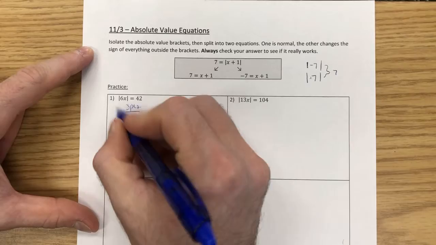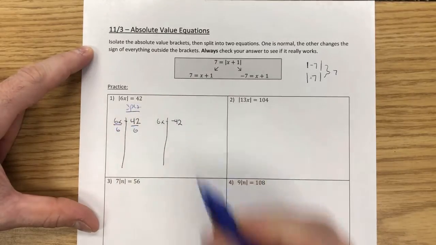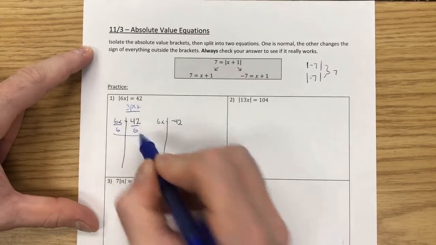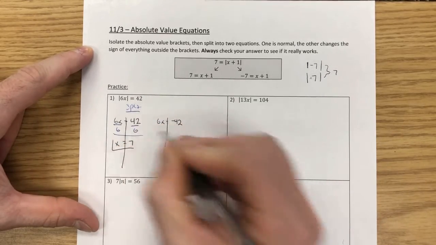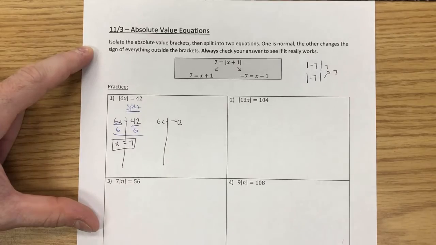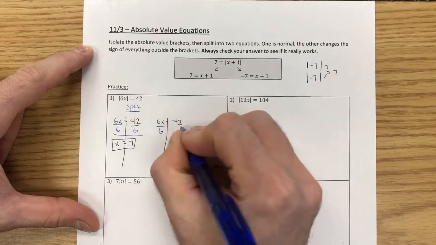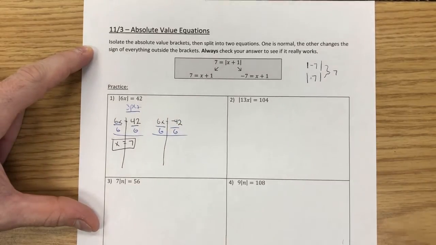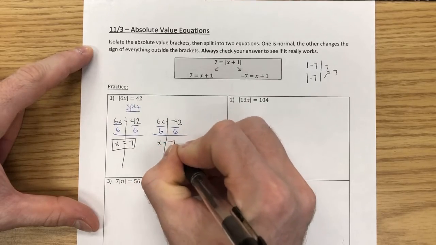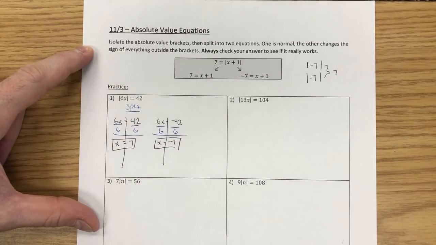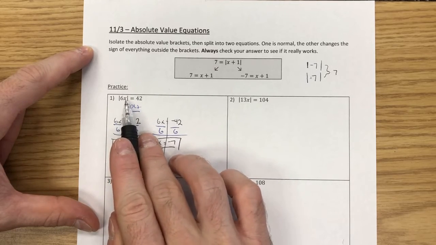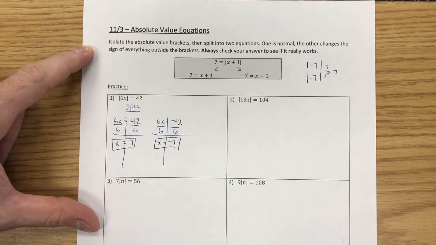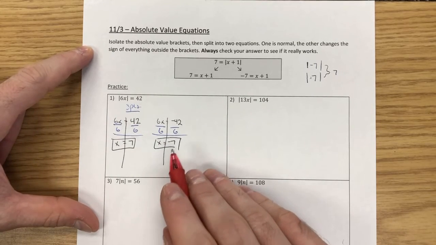When I take that, I'm going to divide each side by 6. We know that each side divided by 6 is going to net us a 7. So I get x equals 7. For the other part, when I divide by 6, I get x equals -7. So I know that if I plug in a positive 7 or a -7, I'll still get the value of 42.